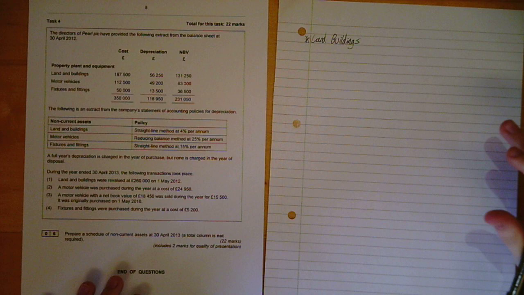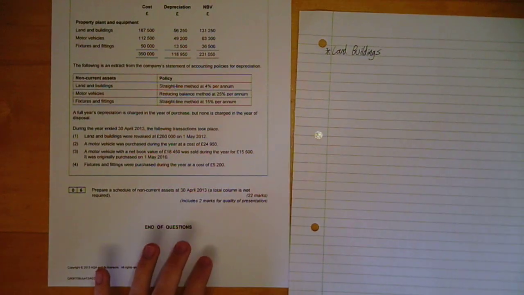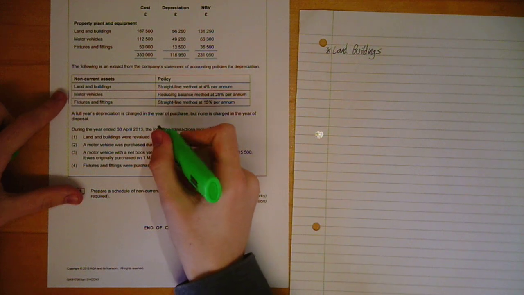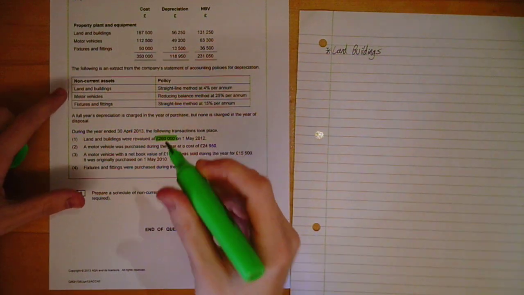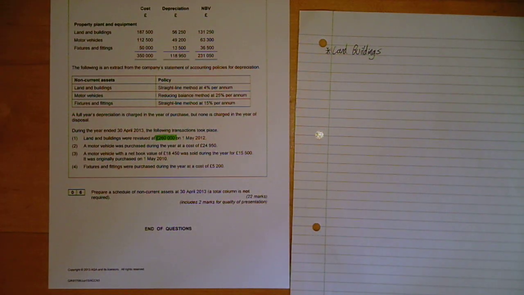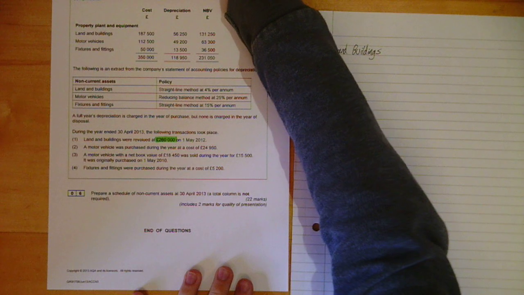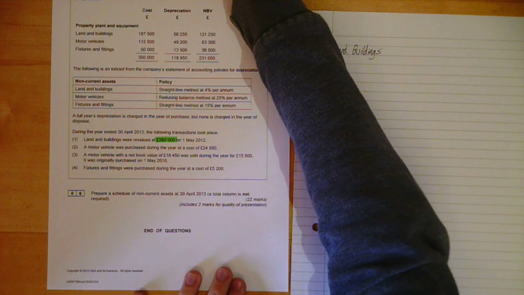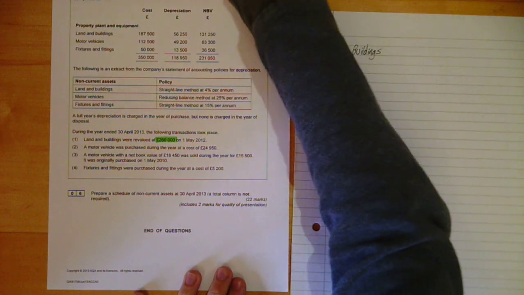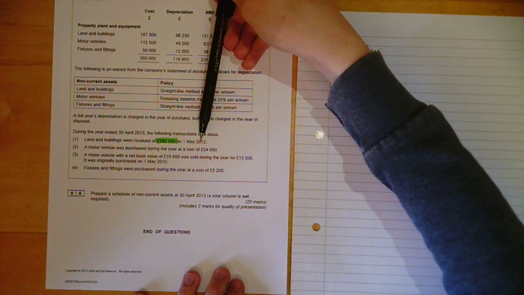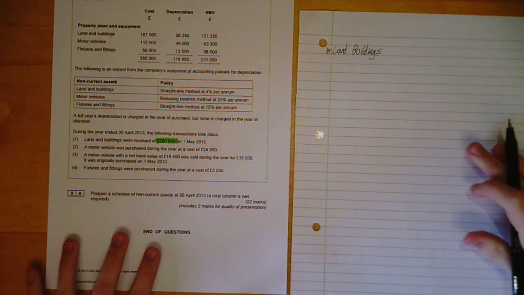So, do we have any additional information about land and buildings? We do. Land and buildings were revalued at $260,000 on the 1st of May 2012. The start of the year was the 30th of April, so one day after the start of the year, we've had them revalued, so that's during this financial year.